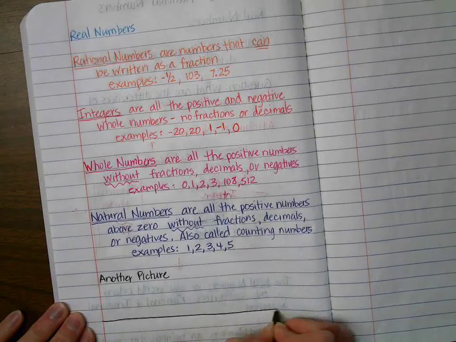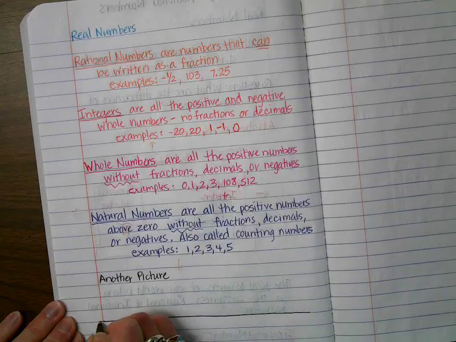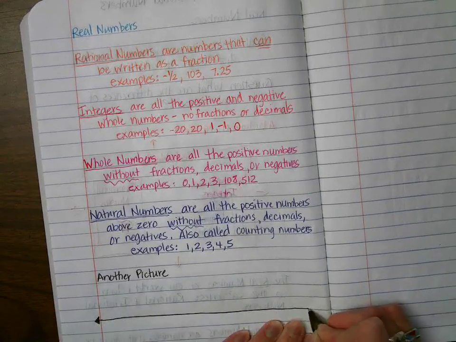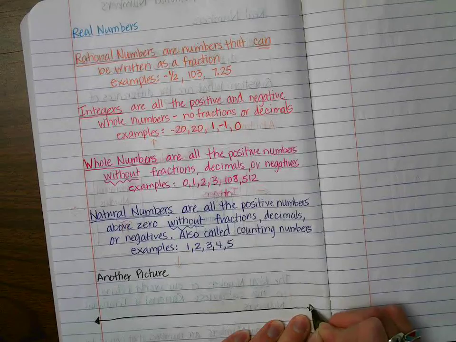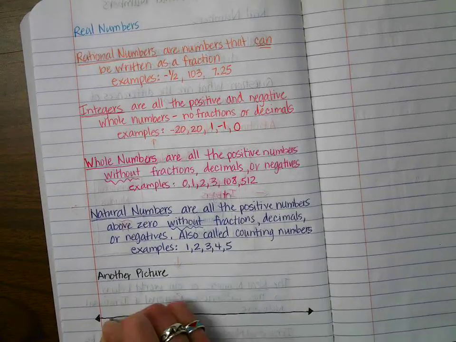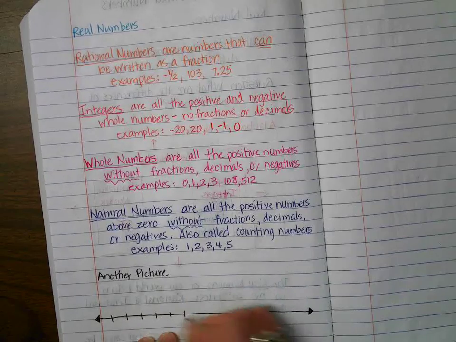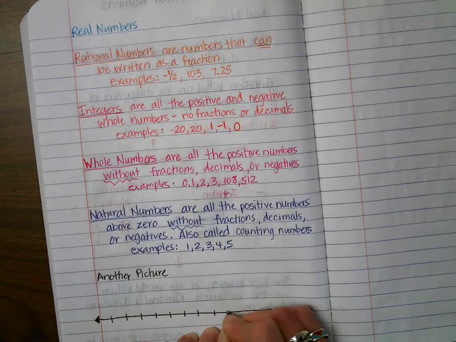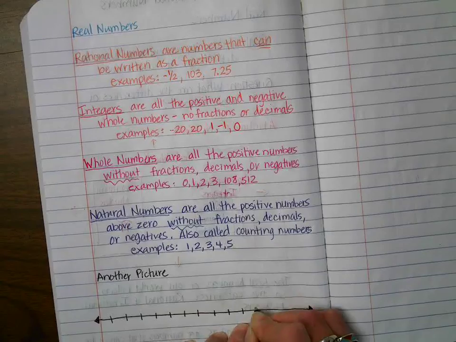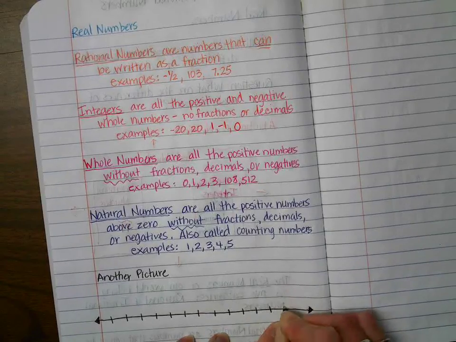And what we're going to do is draw a number line. And remember, when we draw number lines, you have to have arrows on both ends so that we know that it goes on forever and it's continuous. Okay? And the reason we're drawing a number line is because we're trying to understand what the differences are between real numbers.